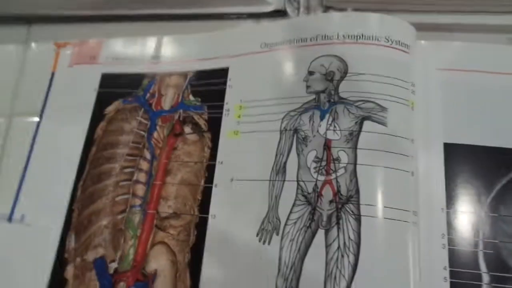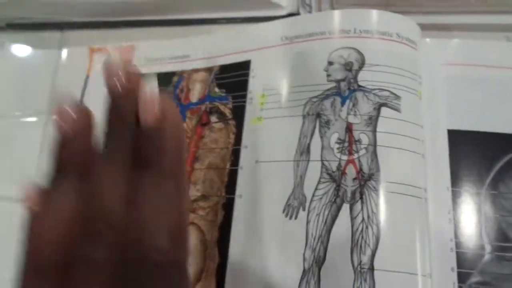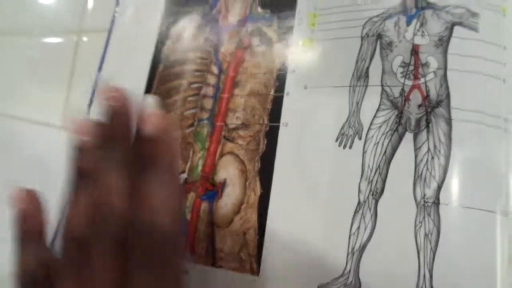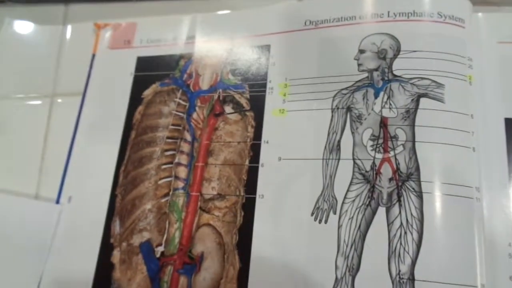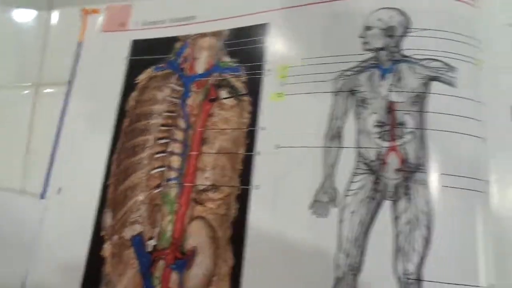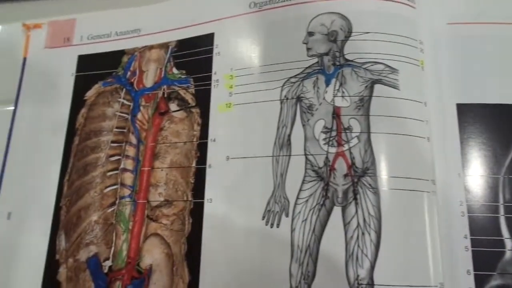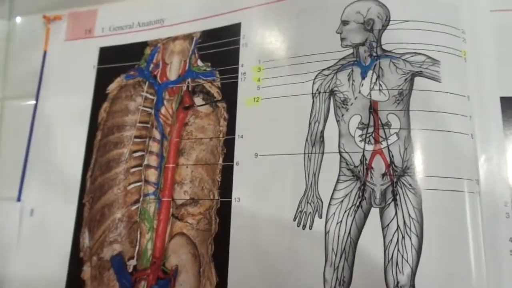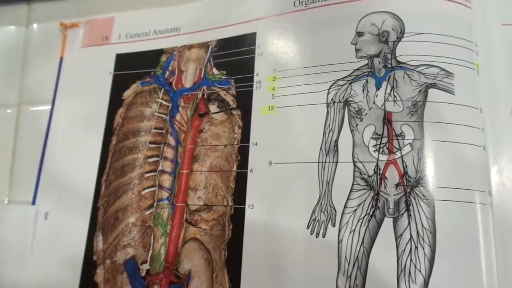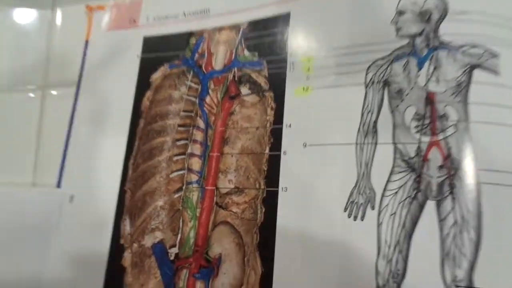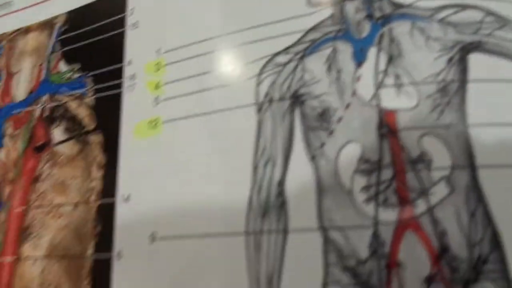So I'm going to be using my anatomy book that I purchased, and I'm going to be identifying the thymus, the spleen, the tonsils, appendix, Peyer's patches, cervical, and axillary lymph node. Okay, so let's go ahead and get started.